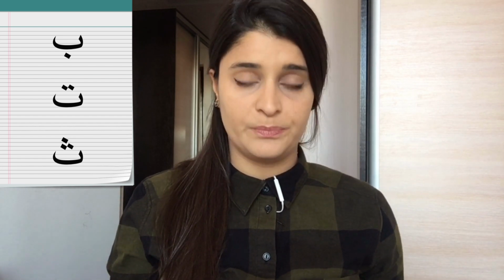Today we're going to have 3 letters because they look the same but we pronounce them differently. This is letter Ba. It has a spot under it. Letter Ta, it has 2 spots above it, and letter Tha, it has 3 spots above it. So they look the same but they have spots in different places.